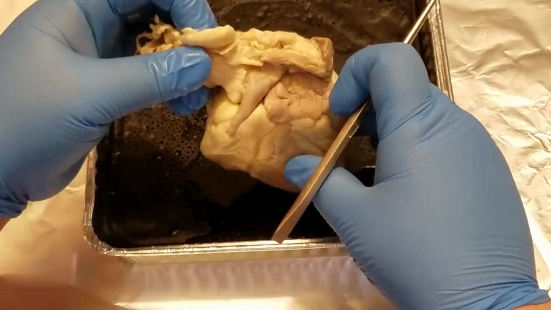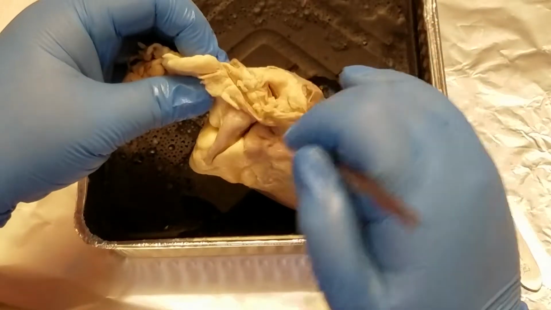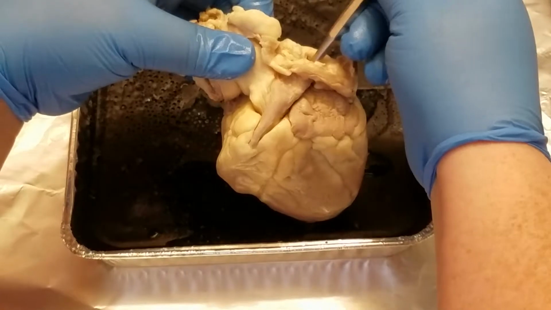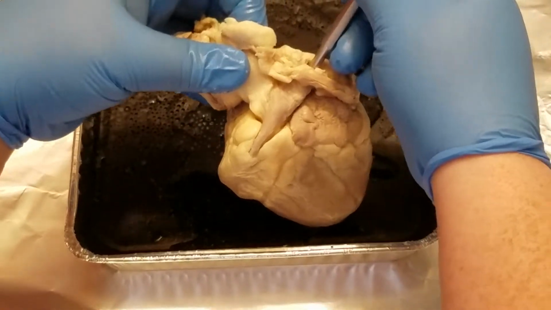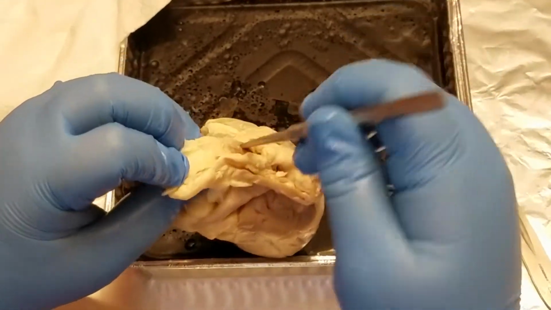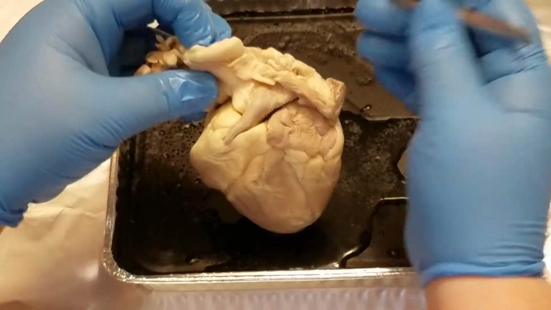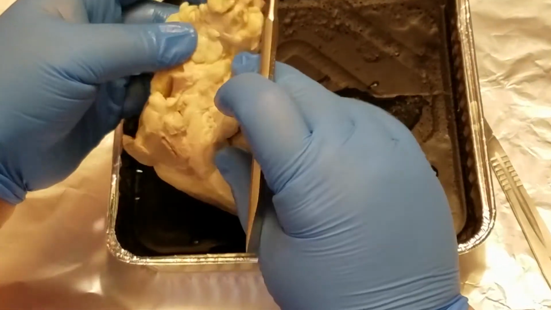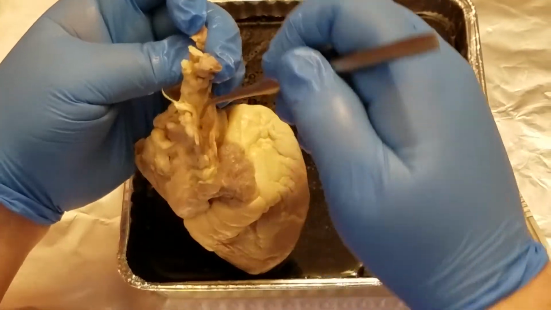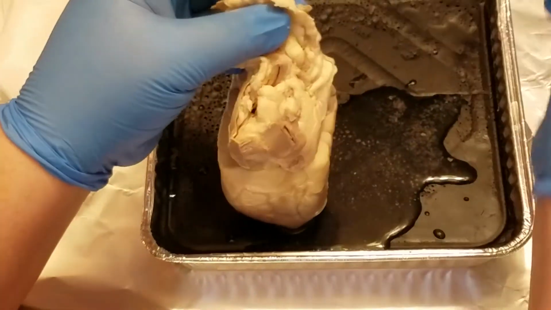Okay, and then just real briefly I want to point out some of the blood vessels here. We've got the pulmonary trunk, which leads from the right ventricle and out towards the lungs. Here we have the aorta, posterior to the trunk, that leads from the left ventricle out. And then if I flipped around here, I believe this is the superior vena cava that leads into the right atrium.